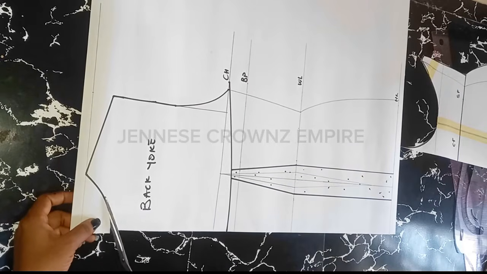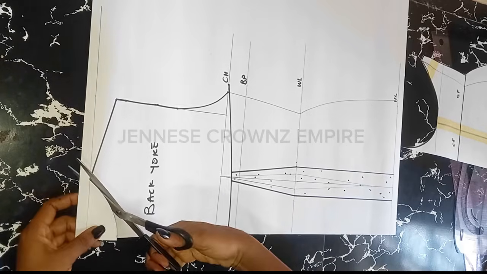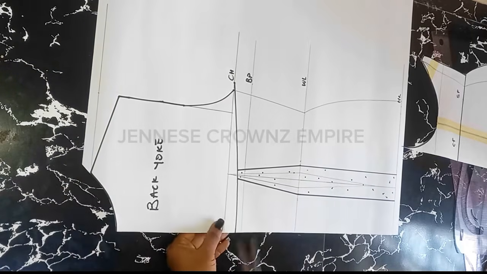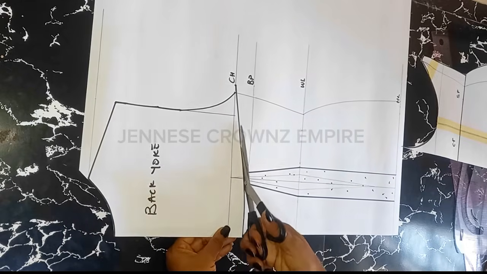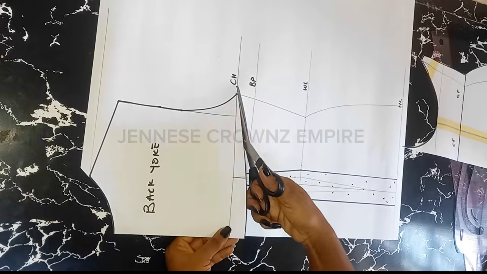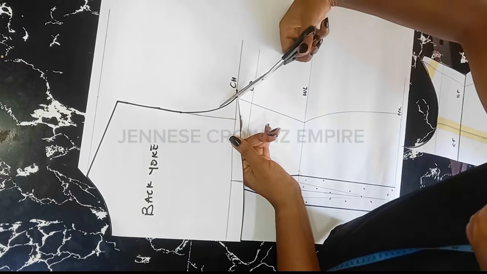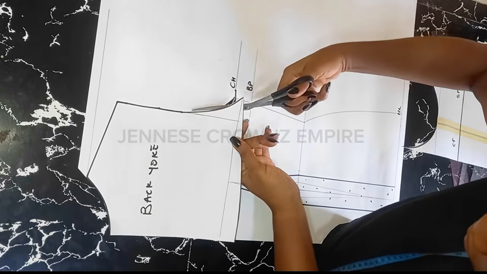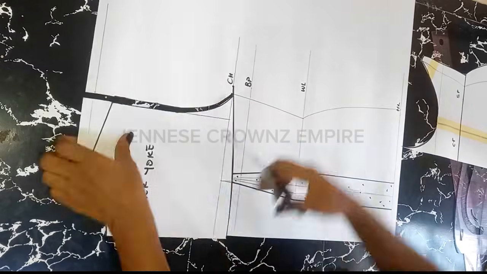So I'm going to cut off this back yoke so I can work more on this pattern. There's an easier way to draft this back pattern if you're not making use of a yoke, but we're making use of a yoke for this style, so that's why I'm using this method.